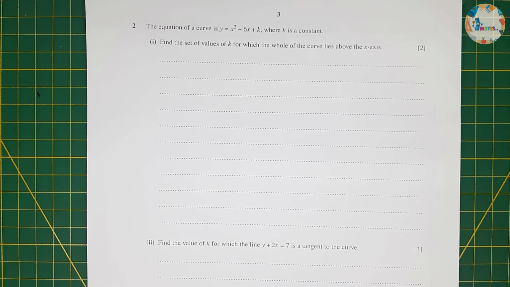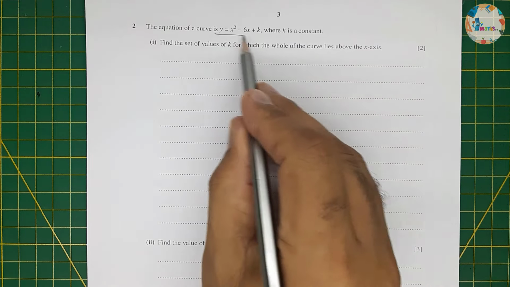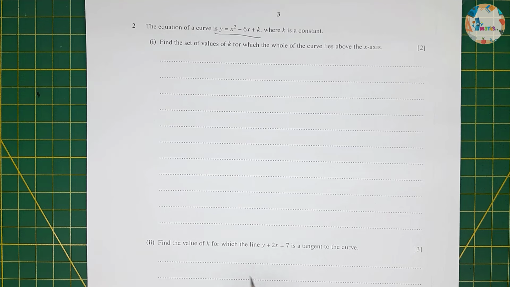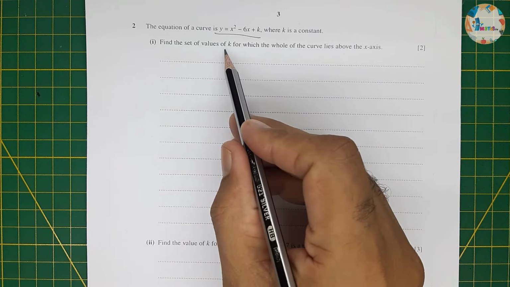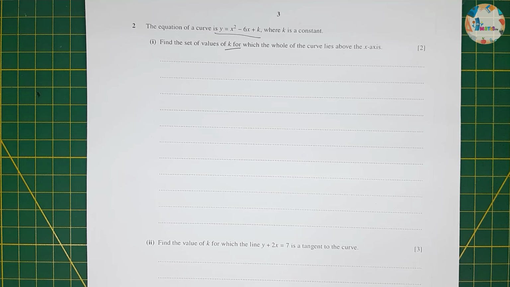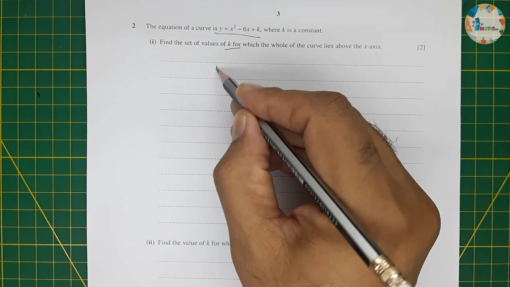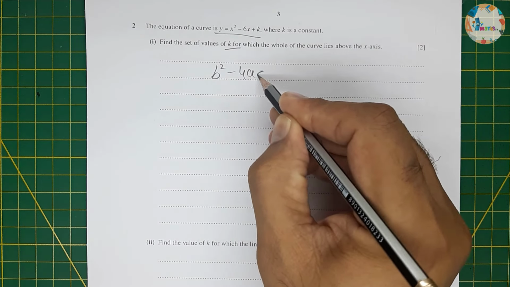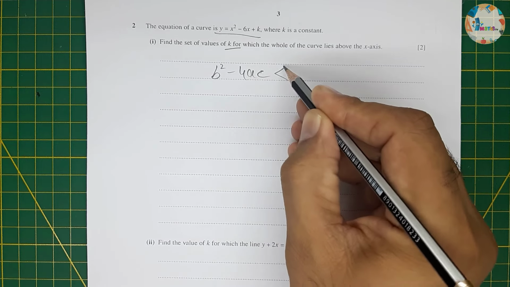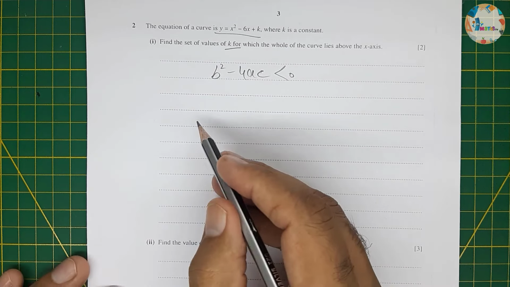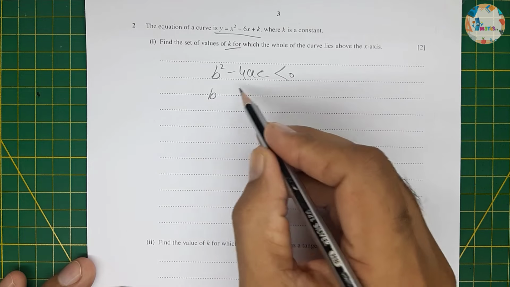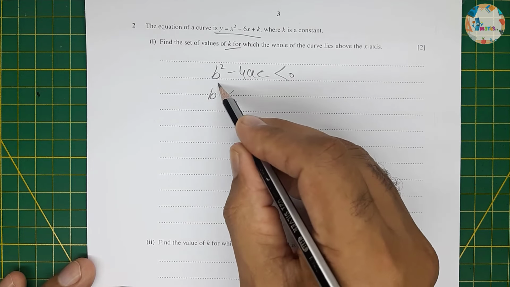Question number 2. The equation of the curve is y is equal to x squared minus 6x plus k, where k is the constant. Find the set of values of k for which the whole of the curve lies above the x-axis. So above the x-axis means we will be checking b squared minus 4ac, and it should be less than 0.